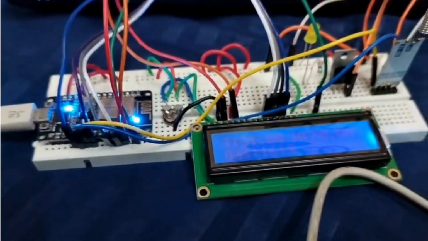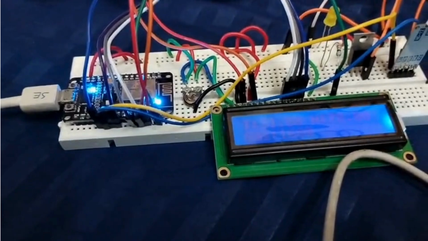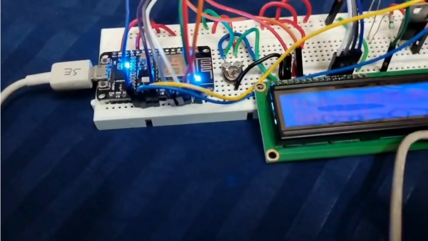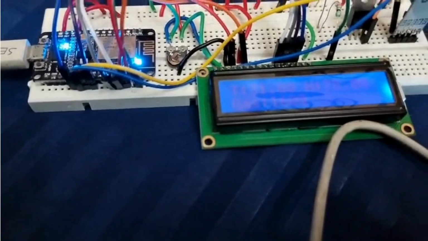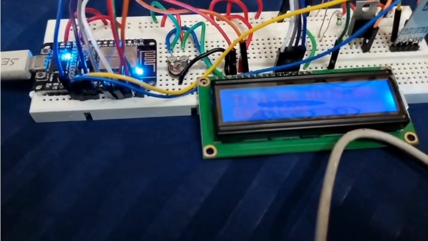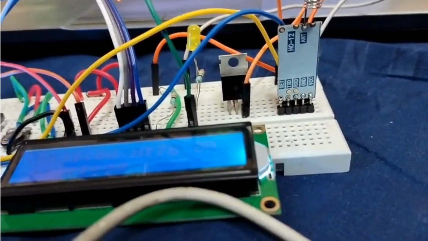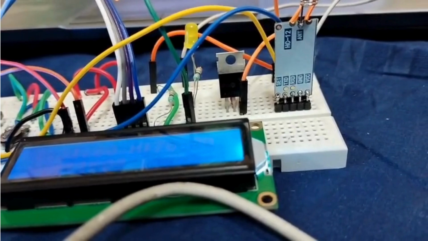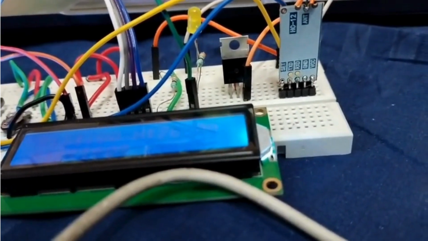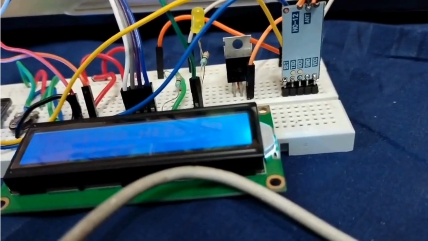Okay, so what is this circuit? I will first tell you what this circuit is all about. The circuit is made with the help of an ESP8266 and this module. What is this module? This is the HC12 module. It is a powerful RF module.